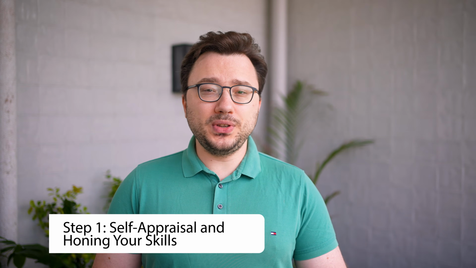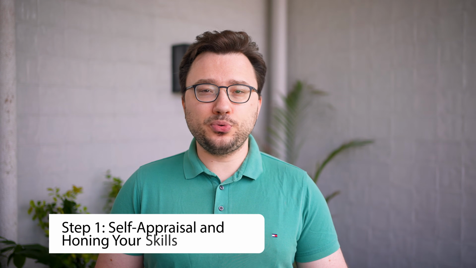So let's get started. The first step in building a web development business from scratch is conducting a self-appraisal and honing your skills. You need to take stock of your current skills, identify your strengths and weaknesses, and understand where you stand in the vast field of web development. Are you a whiz at front-end development but struggle with back-end? Do you excel at design but find coding tedious? Or are you a full-stack developer who can handle both the front-end and back-end but need to improve your project management skills? These are the kinds of questions that you need to ask yourself during your self-audit phase.